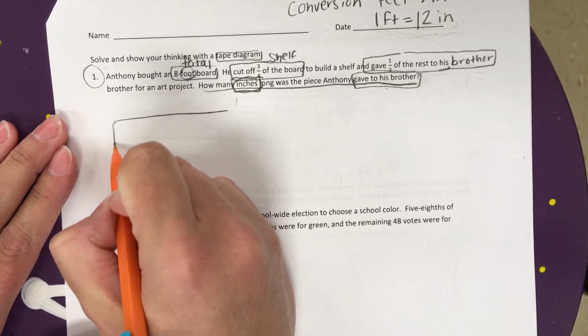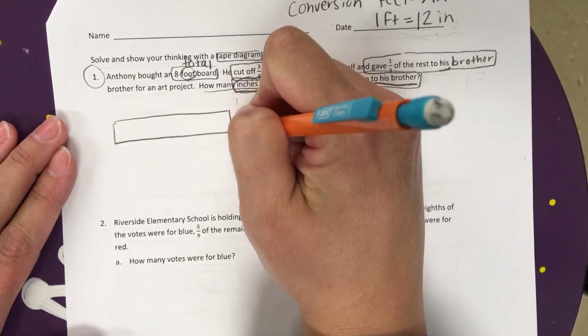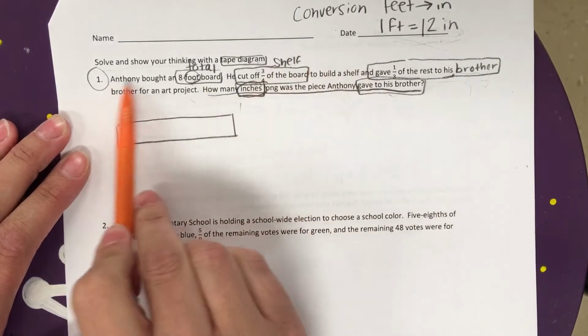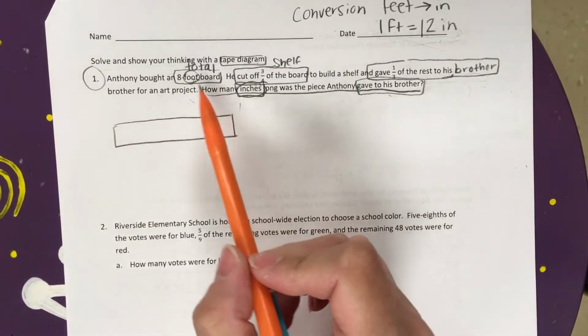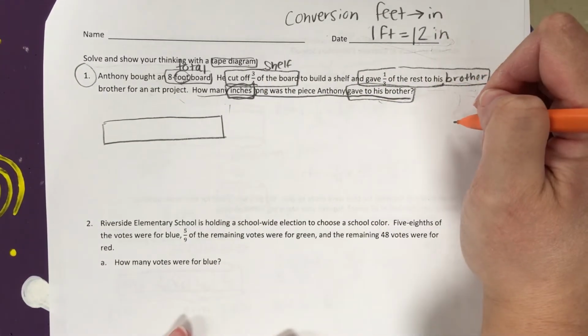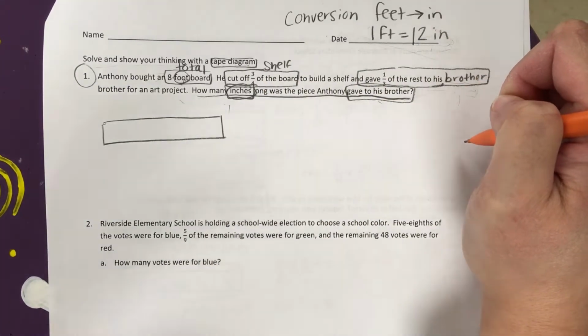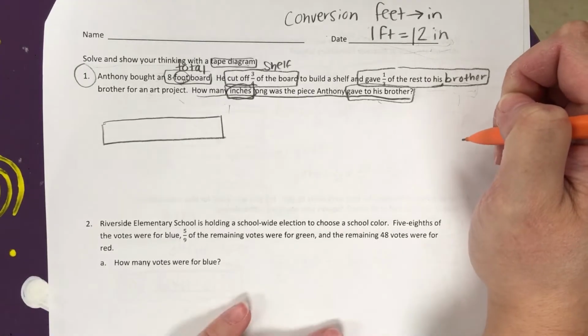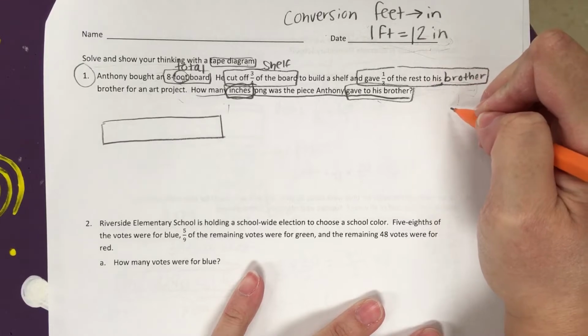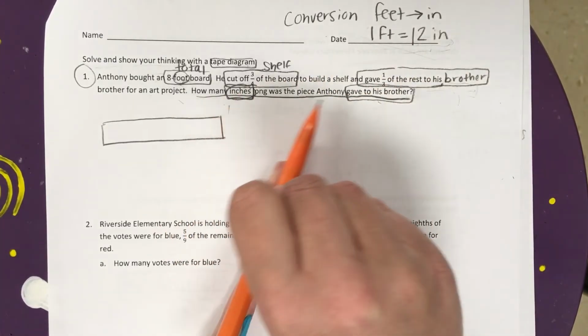So let's start by drawing our tape diagram. Okay, this is going to represent the 8-foot board that Anthony bought. We start with that first sentence there because really after underlining and boxing in and writing our answer statement out, just start with sentence 1, draw what you know. And I actually forgot to write my answer statement, so let's write that over here. We want to match the question as closely as we can.